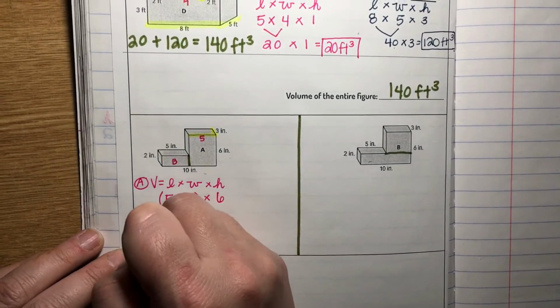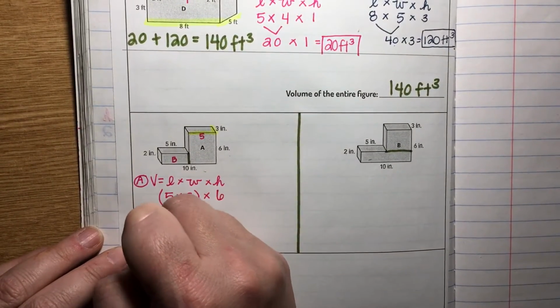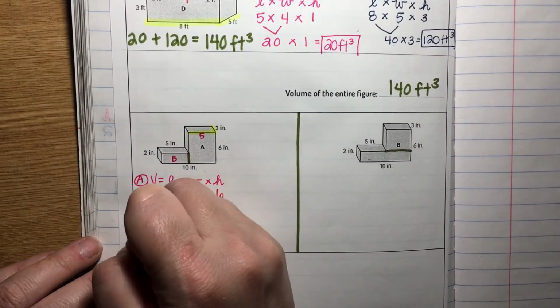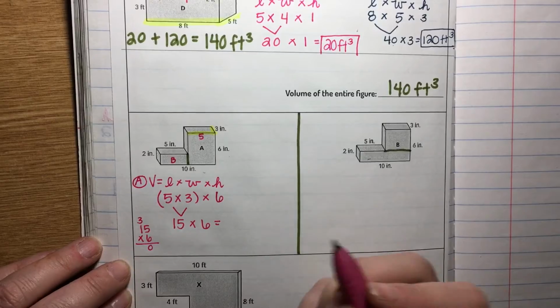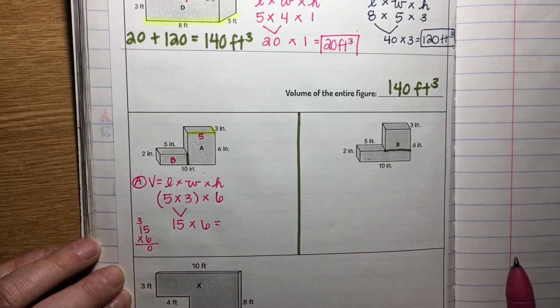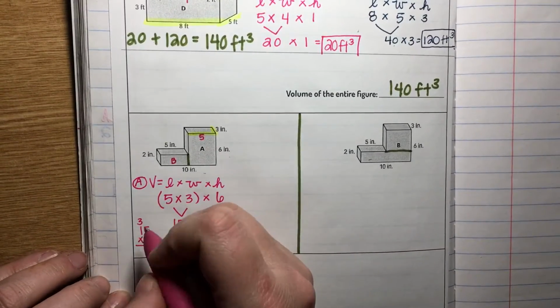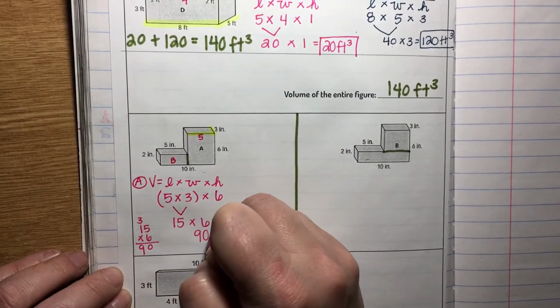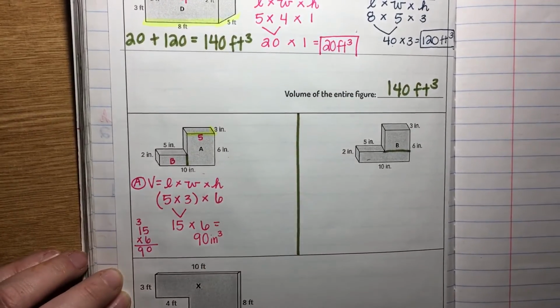So for 15 times 6, we can stack them to solve. So 6 times 5 gives us 30, and then 6 times 1 is 6, plus your 3 is 9. So this one's going to give me 90 inches cubed.